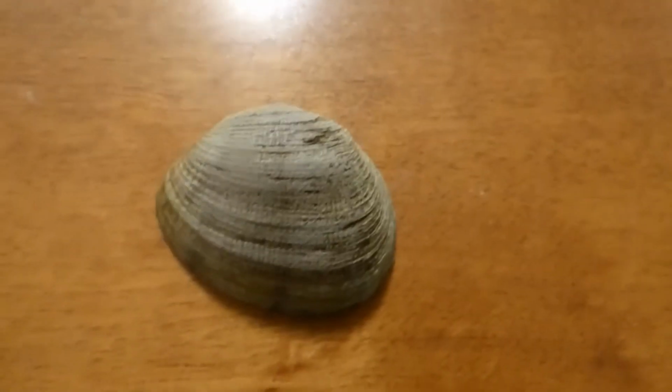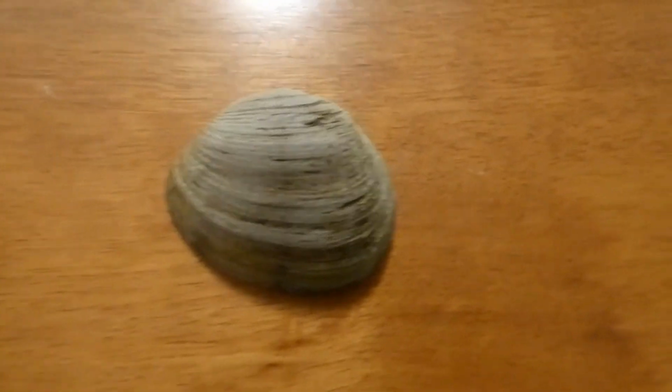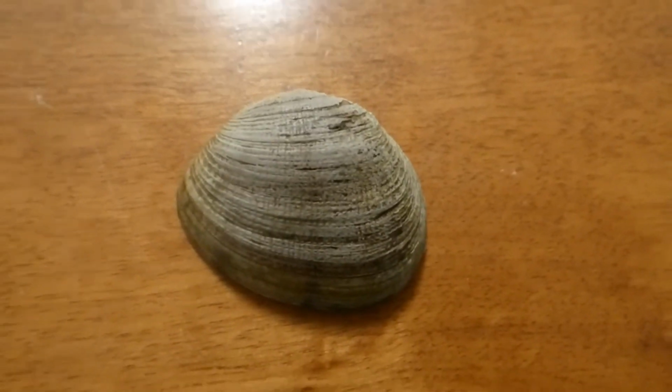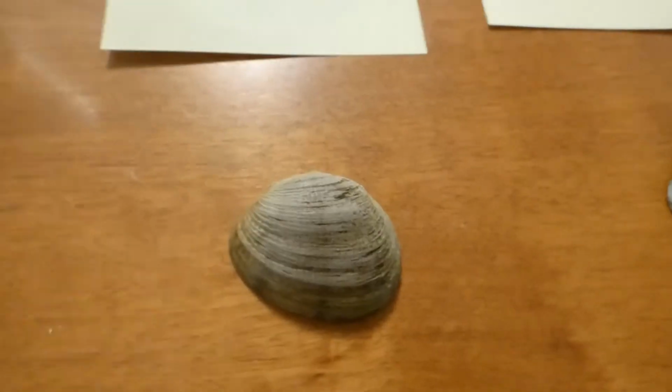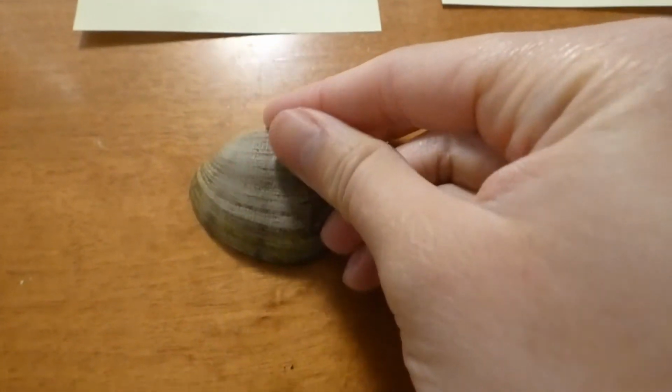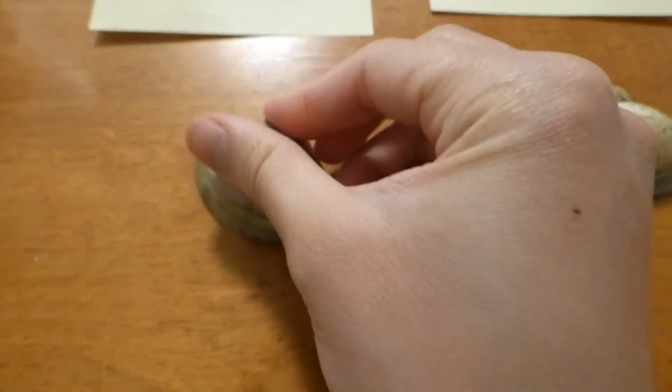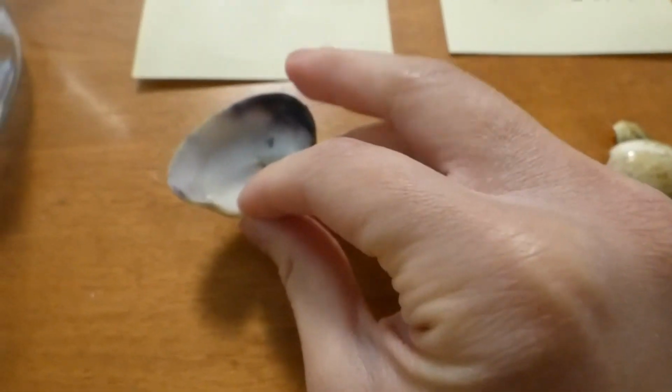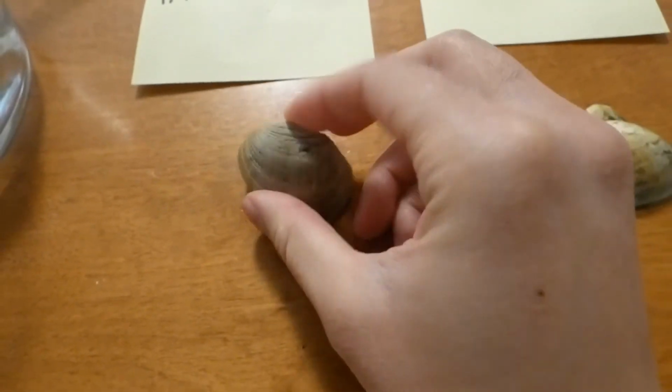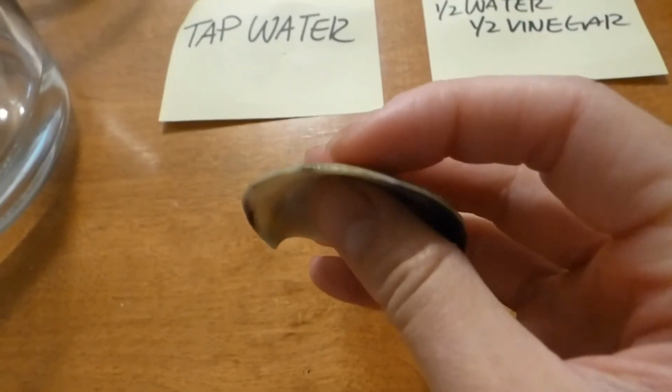I was curious to see what would happen to the shells if I left them in the vinegar and the water over the weekend, and this was the result. This is the shell left in tap water over the weekend. As you can see, there has been no changes to it. It still has the same color, thickness, and texture on the top of the shell.